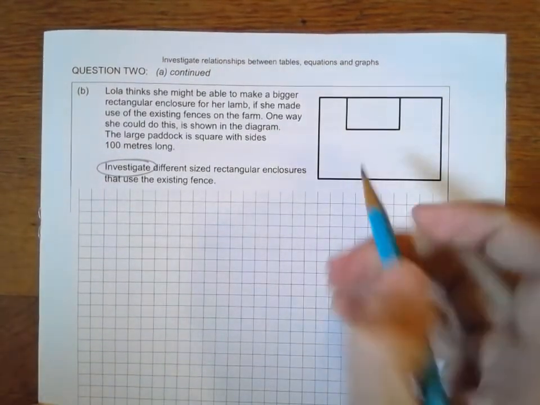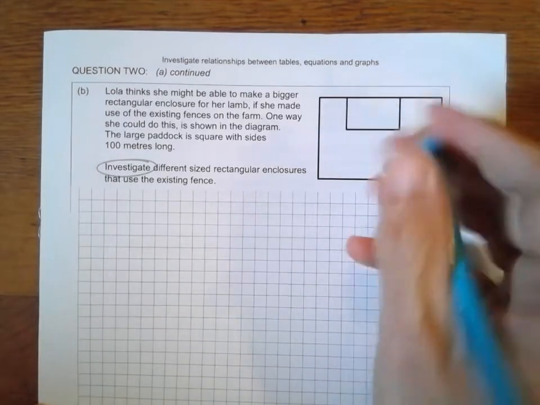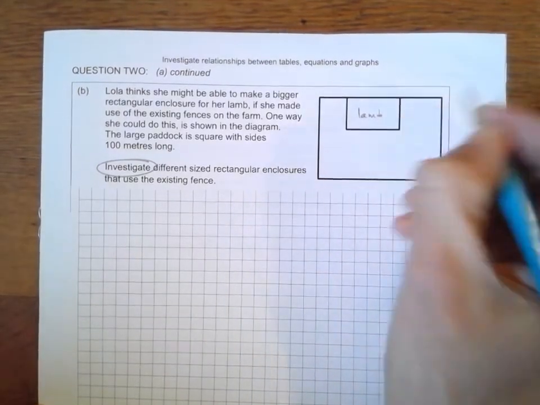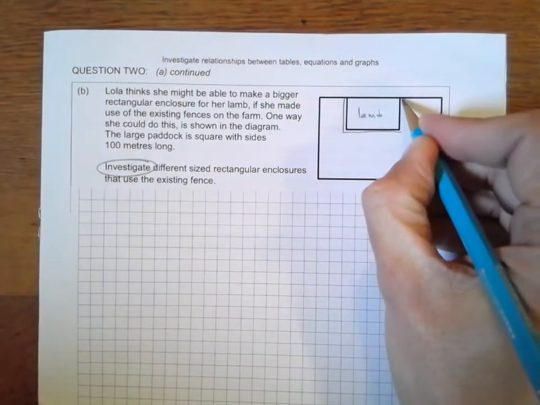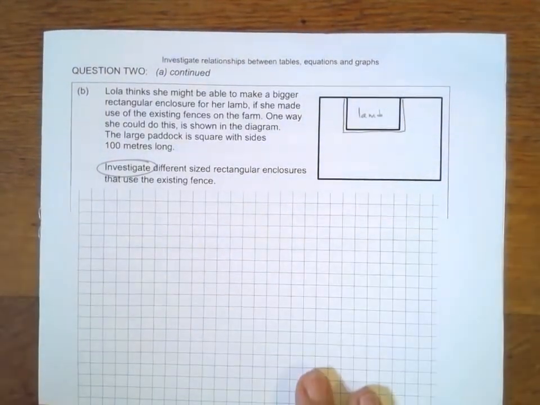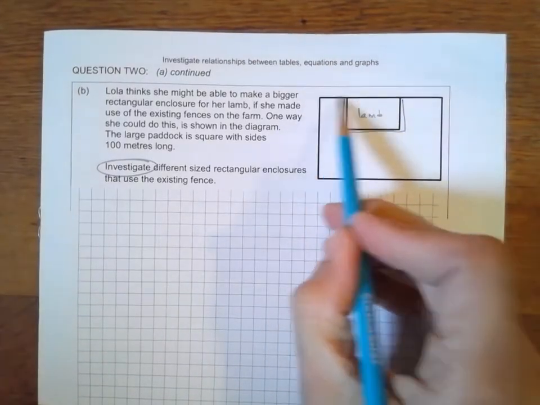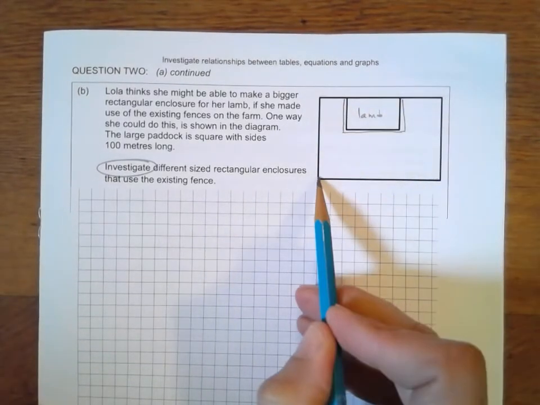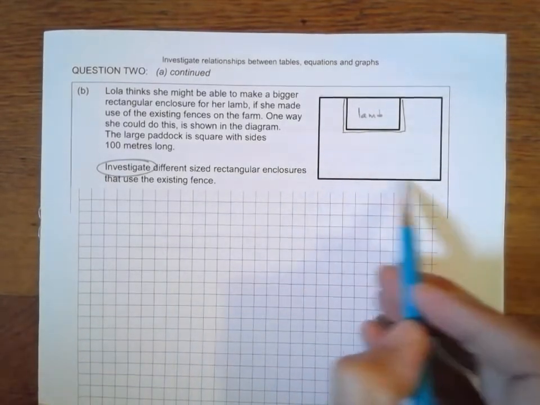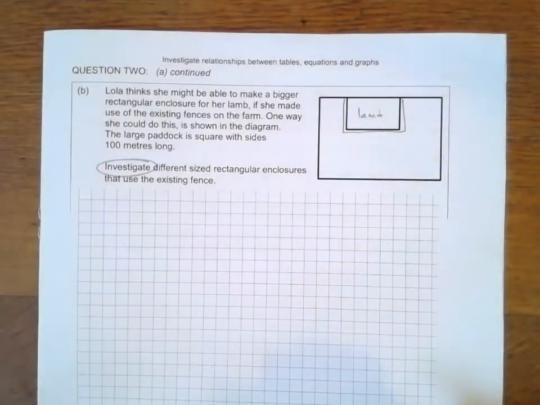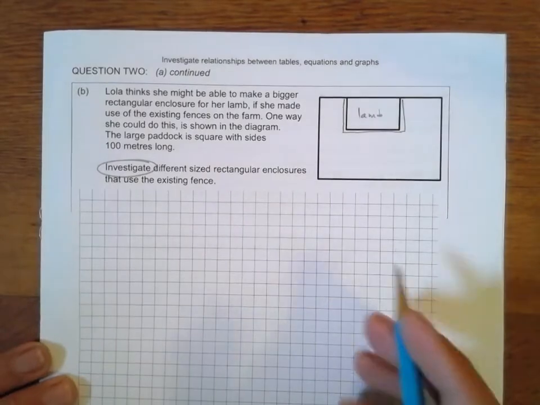So here's the small enclosure for the lamb, and Lola's got 50 meters of fencing to cover these three sides. Okay, the existing fencing, the 100 meter side square, even though it doesn't look very square, is this piece around the outside. Now, there's some possibilities.